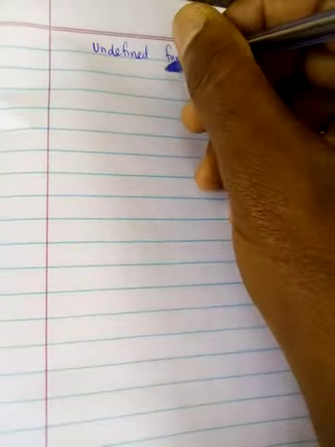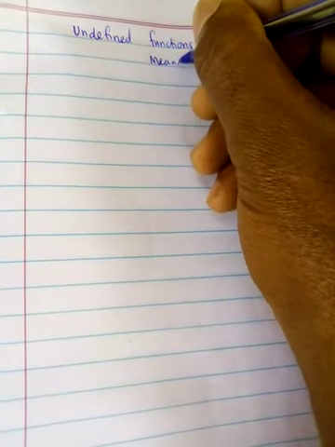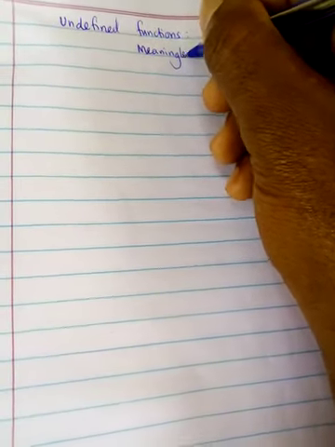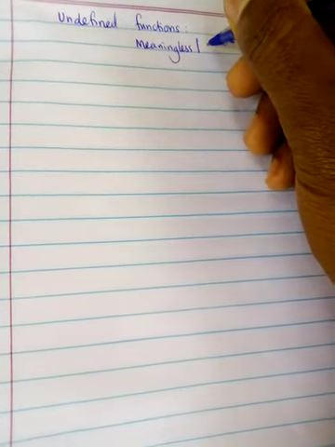Hello student. So we are continuing with our functions and we are on undefined functions. A function is said to be undefined, or you can call it meaningless, or said to be infinity, if and only if the denominator is equal to 0.